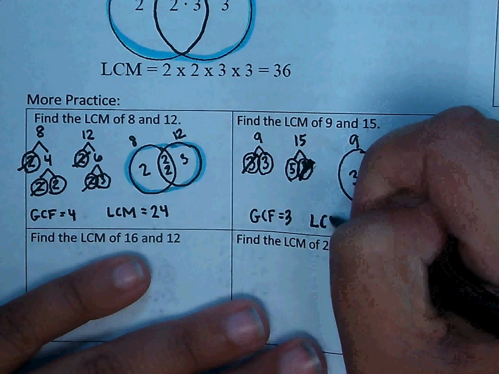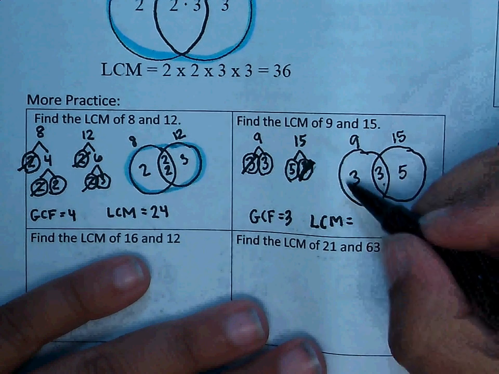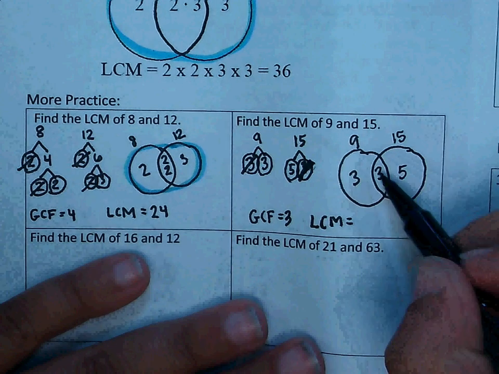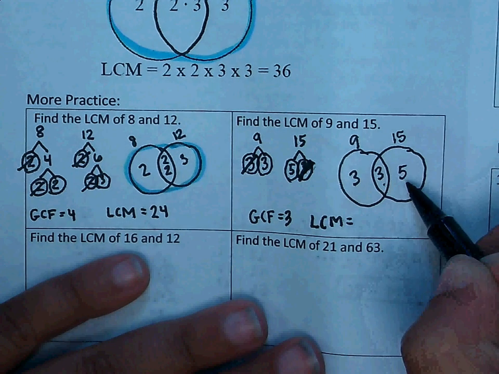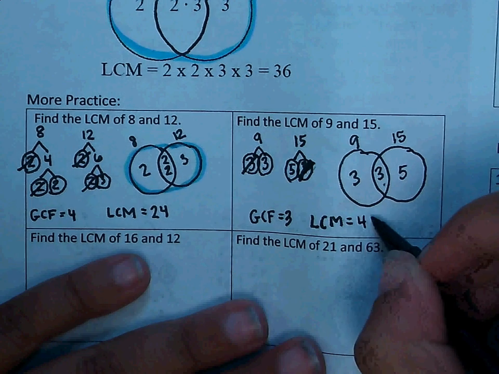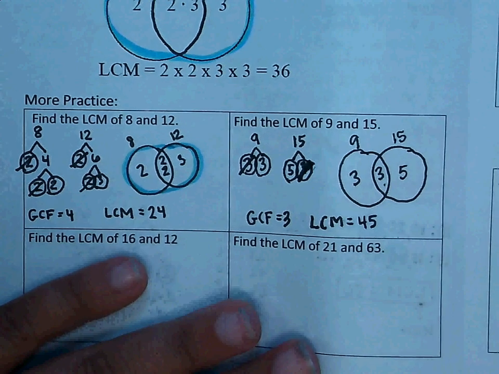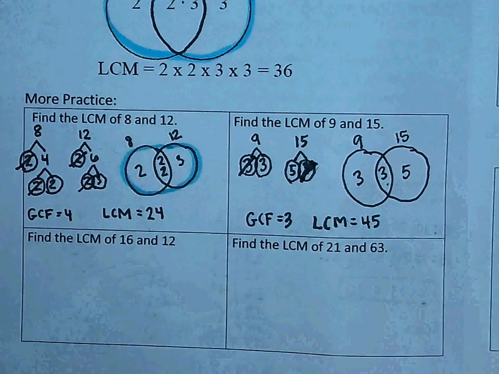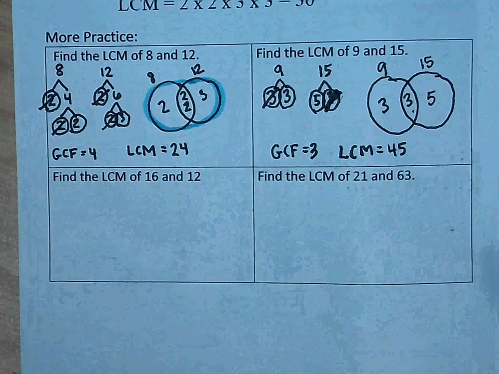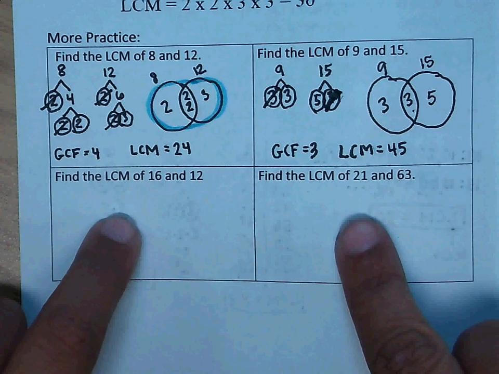And the LCM is all of them multiplied together. So 3 times 3 is 9. 9 times 5 gives me 45. So again, this gives you 2 answers. All right, so I want you guys to practice these 2 on your own.